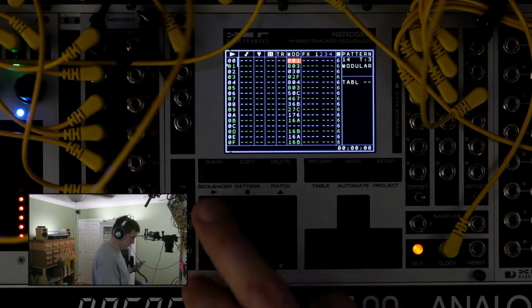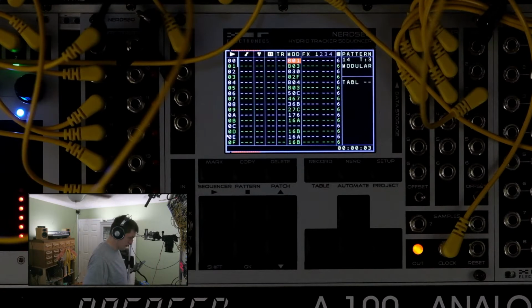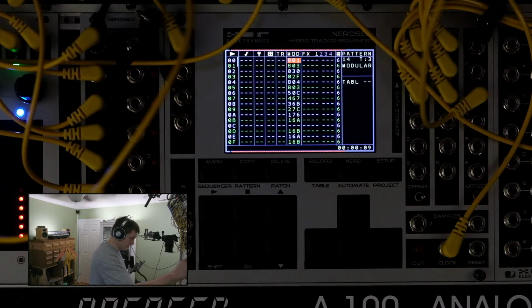Oh, now if I hit play. Yep, there it goes. It's stepped. So that's an important thing to note, that it is a stepped recording. It is not smooth like butter.